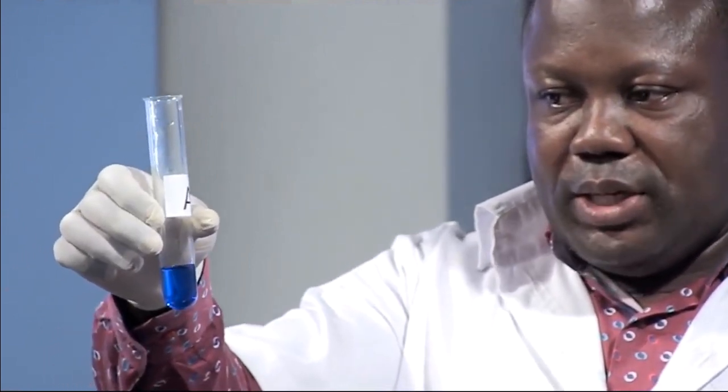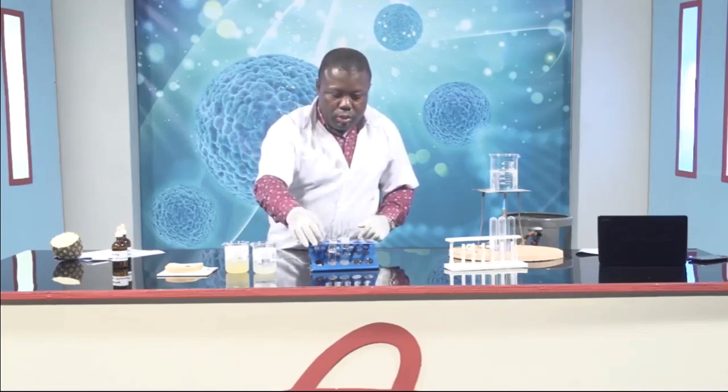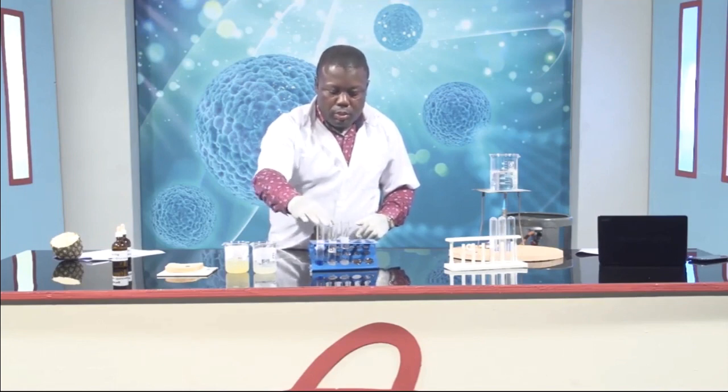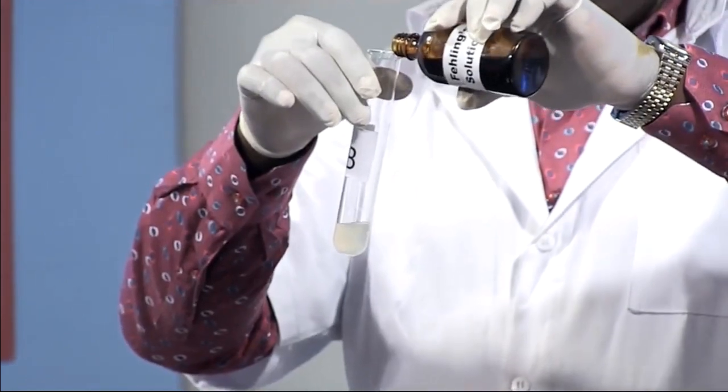I want you to observe. Initially, we had a colorless solution. Now the solution is blue. Very, very important: it was colorless, now it's blue. We take that of B and add 2 cm cube.